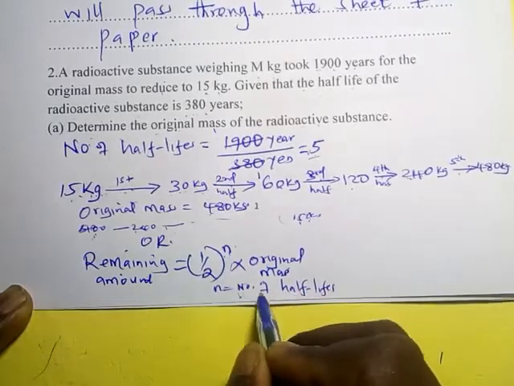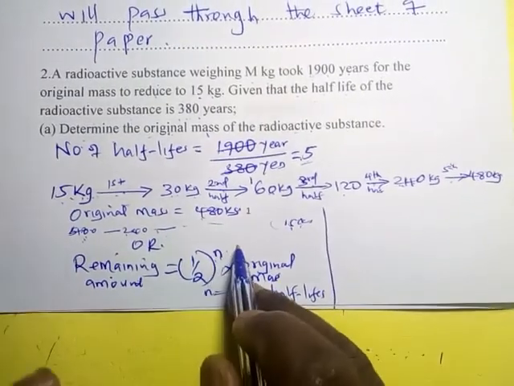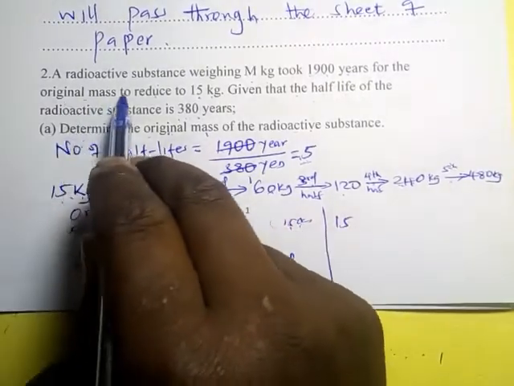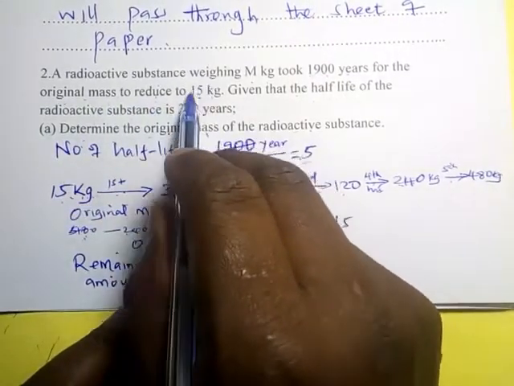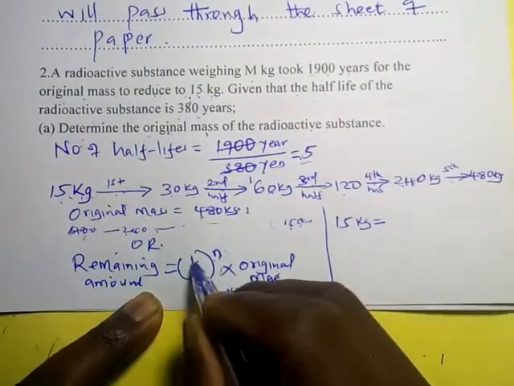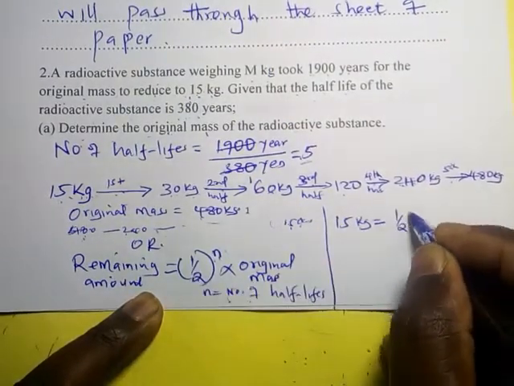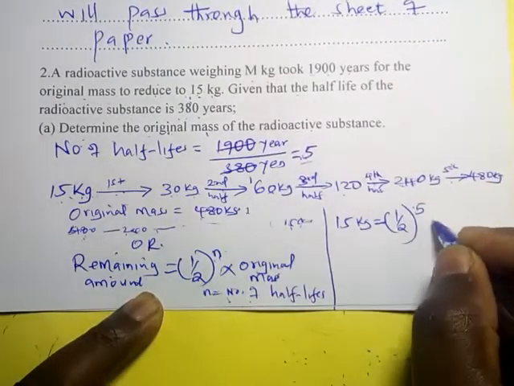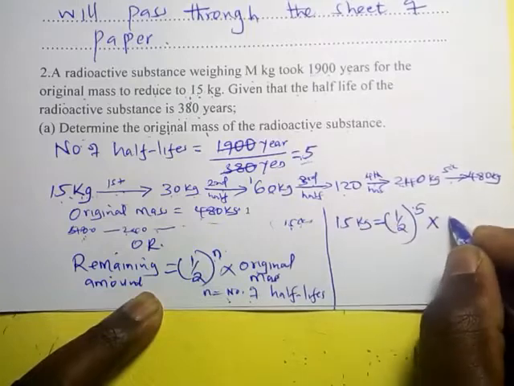N is the number of half-lives. So let us substitute. The remaining amount is 15 kg, so 15 kg is equal to 1 over 2 raised to power n, and our n is 5 years, times the original, which we don't know, so we can put y.